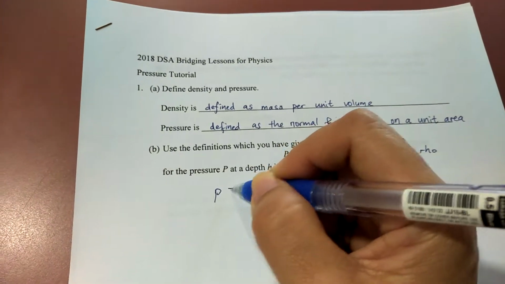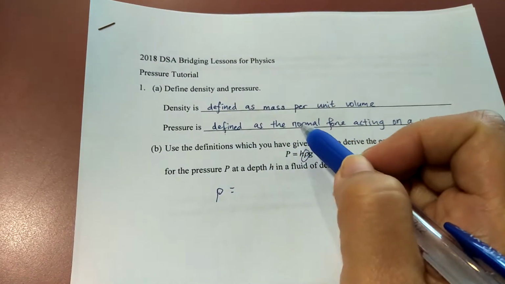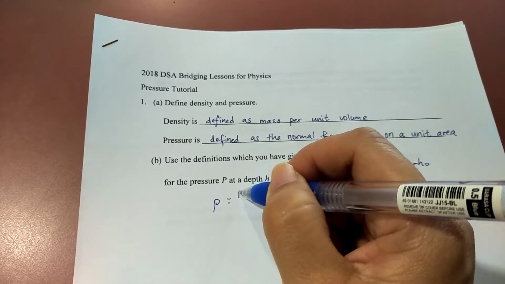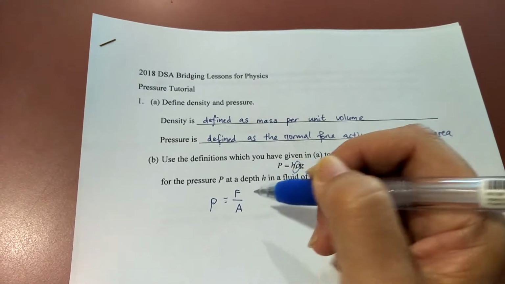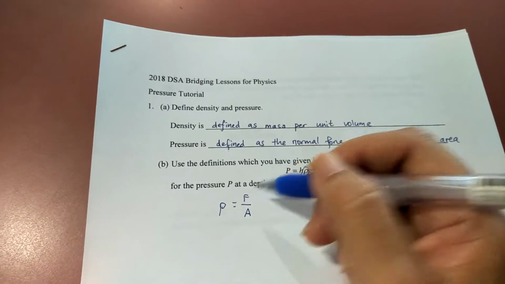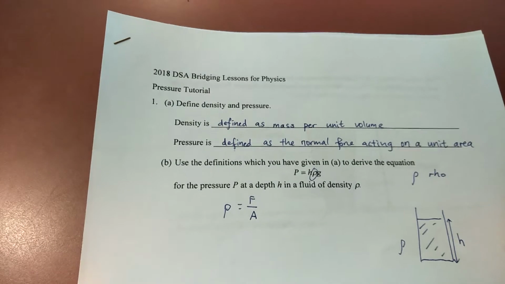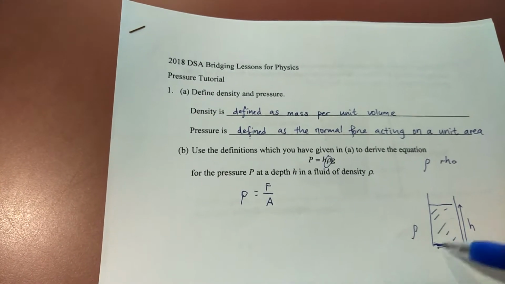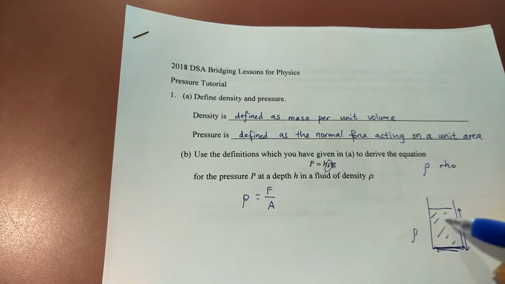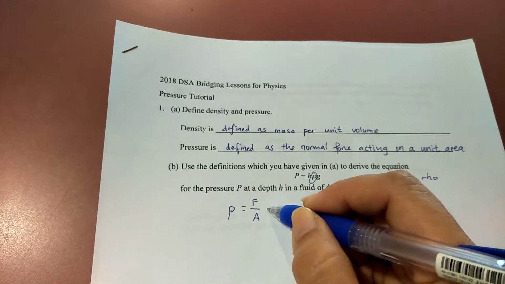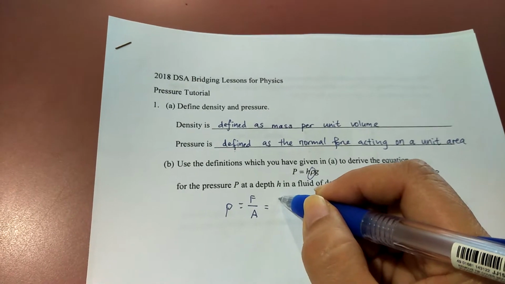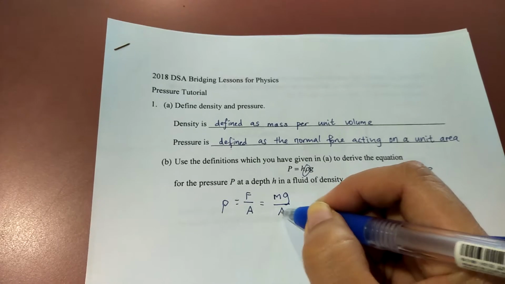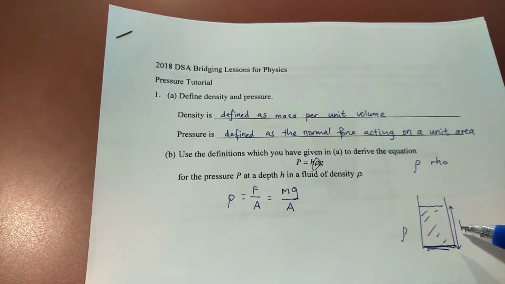So we start with the definition here. Pressure is defined as normal force acting on a unit area. So I'll take force over area. So the force acting on the base of the container or the base of the fluid here will be due to the weight of the fluid. So the weight of the fluid will be the mass over the area. Okay, but I am not given the mass.